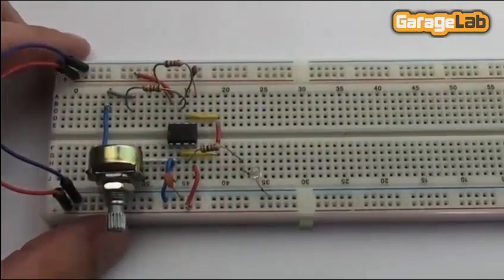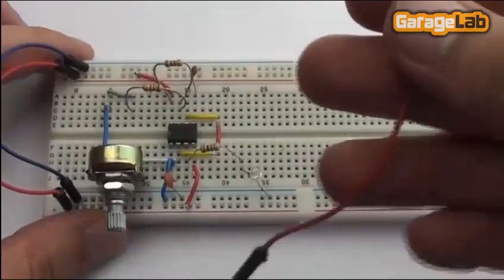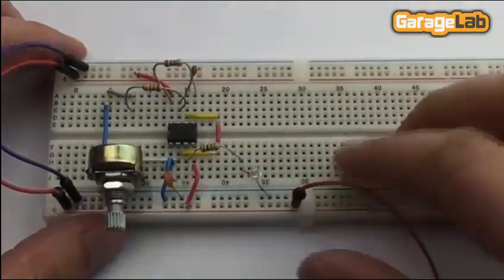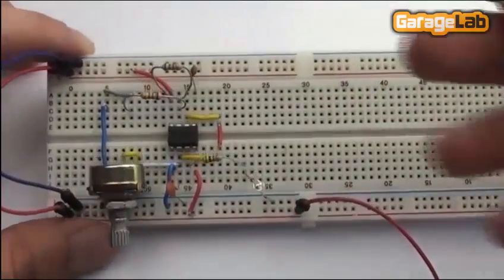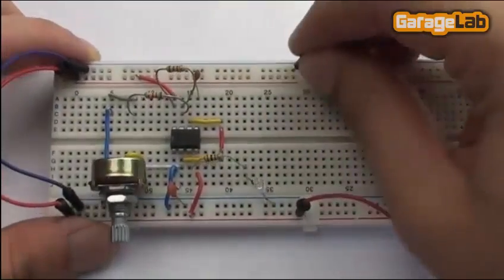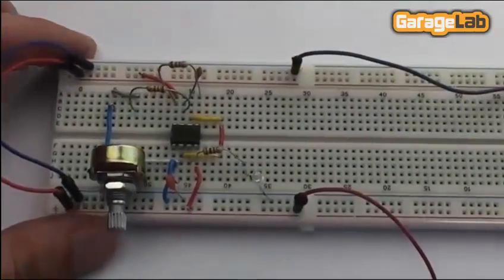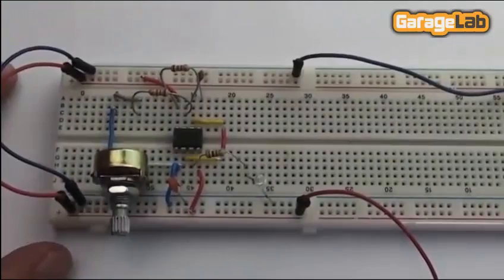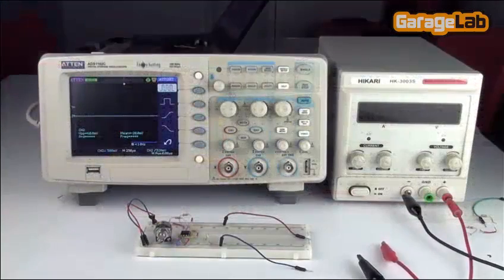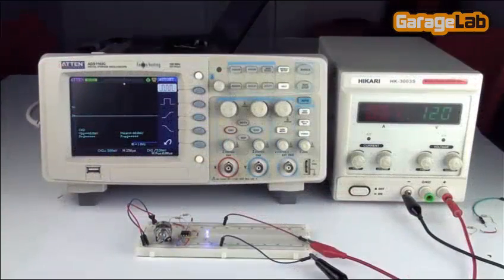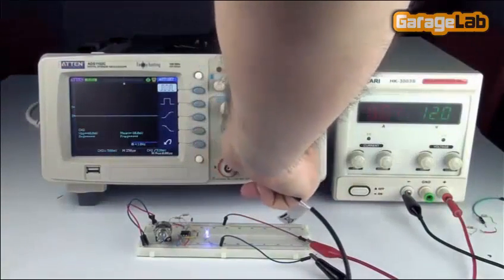Now we connect a VCC wire and a ground wire to connect the circuit to the power source. And then we are ready to test it. Our power source provides 12 volts DC.